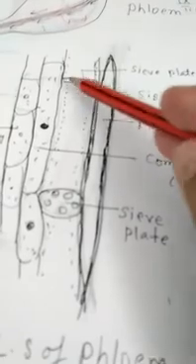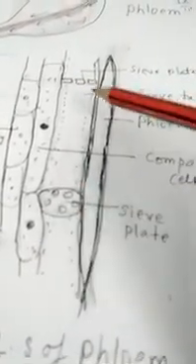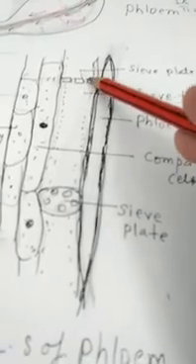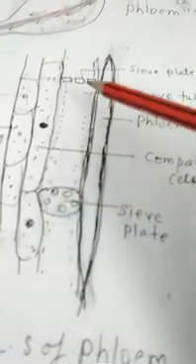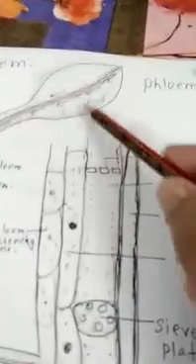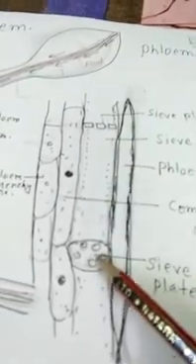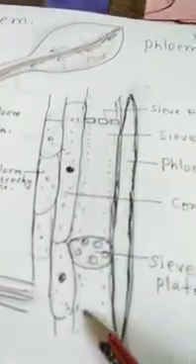The sieve tube is named so because it has got some sieves, or chalni-like structure, through which the food prepared in the leaf can pass from the upward direction to downward. Food goes down through this, so there should be holes through which the food passes.